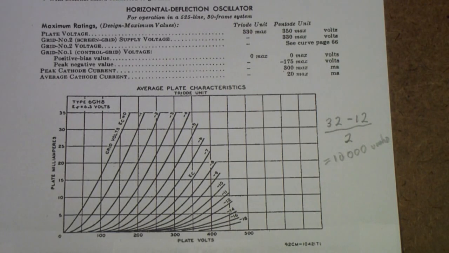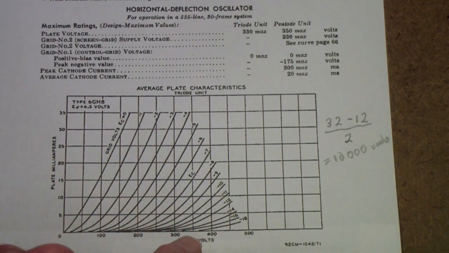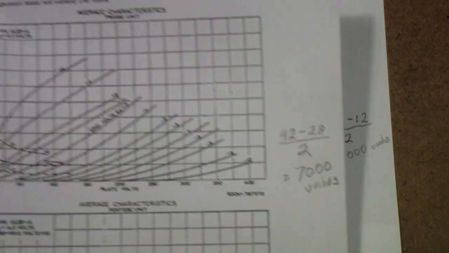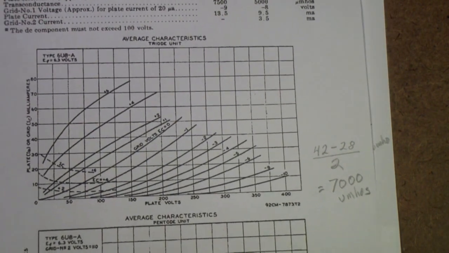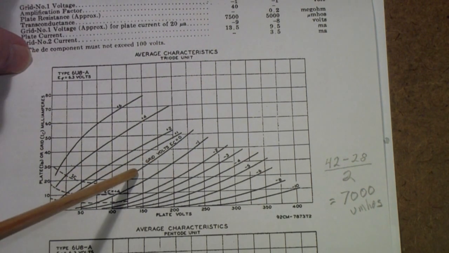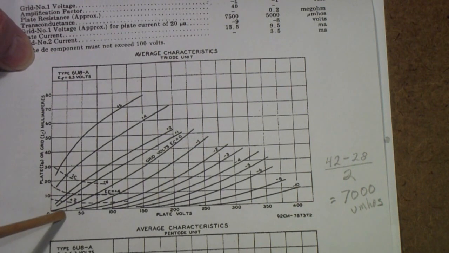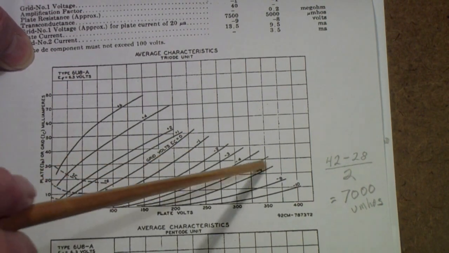The difference is when you look at the characteristics. Notice that this is the triode unit. Over here is the triode unit of the 6U8. Now, disregard these curves up here. They are only present on this one and not on the other one. The curves we're interested in are these curves here.